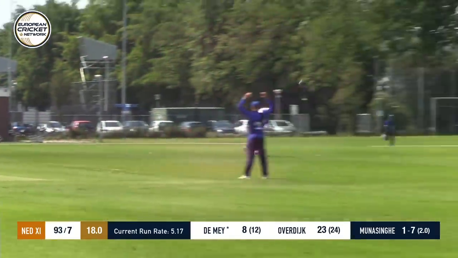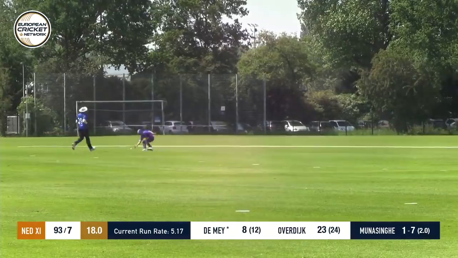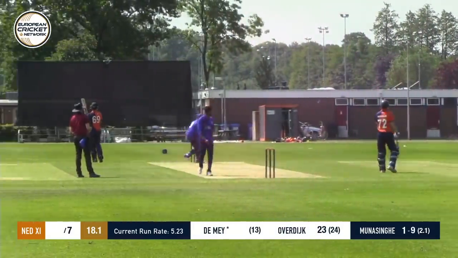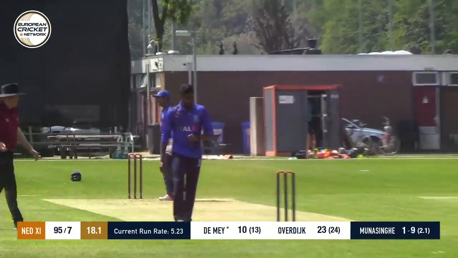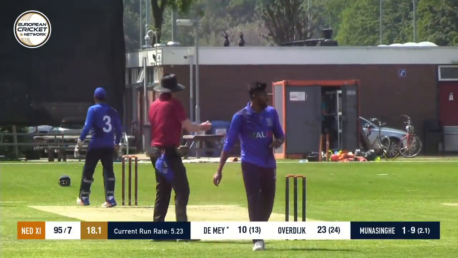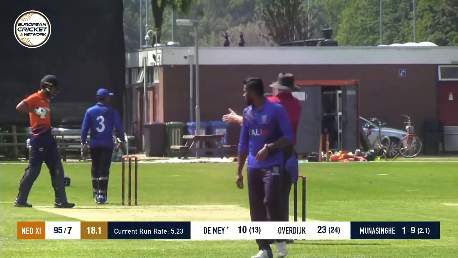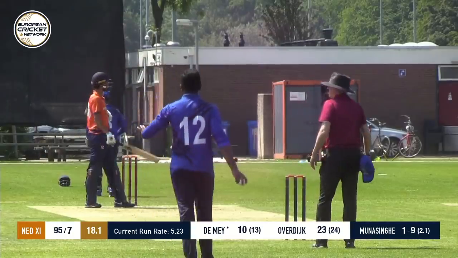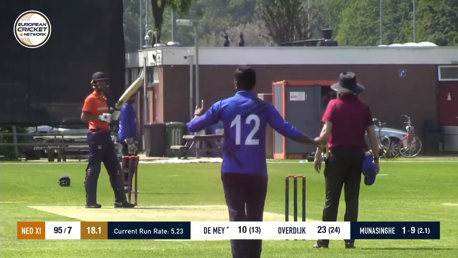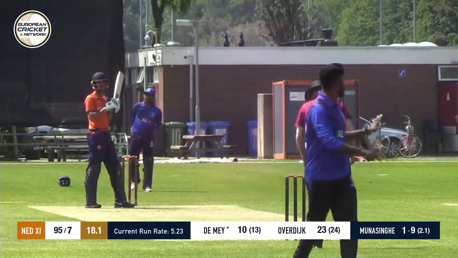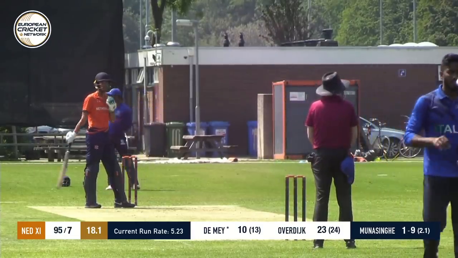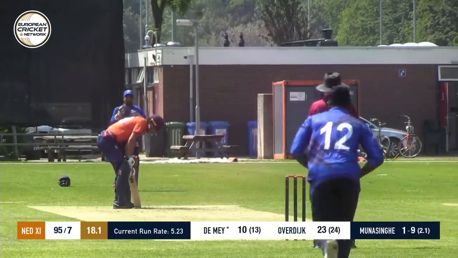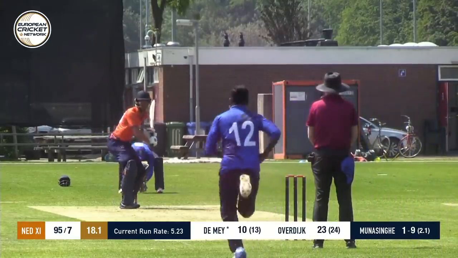As it's a top edge, flies away, and they'll get back for 2. So DeMay getting a bit lucky there. Certainly wasn't out of the middle. It's a top edge over the top of the man fielding at backward point, but not quite enough on it to get to the man at deep third man either. Just falling into no man's land there. Takes DeMay into double figures now, 10 off 13.